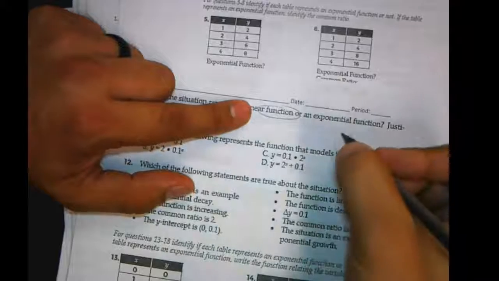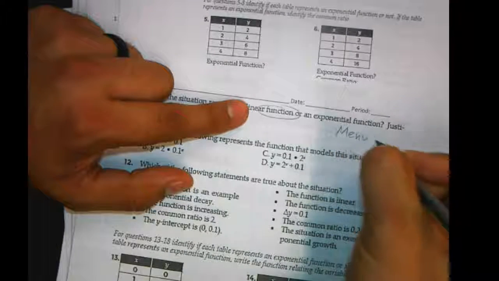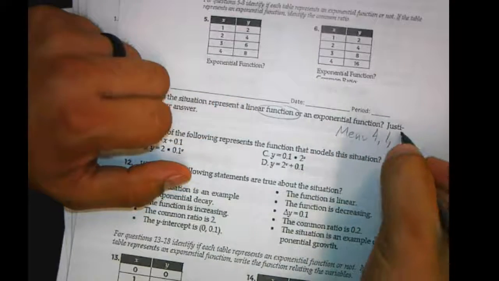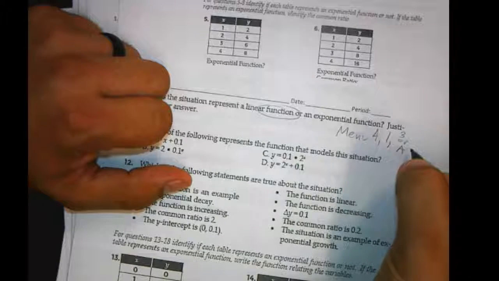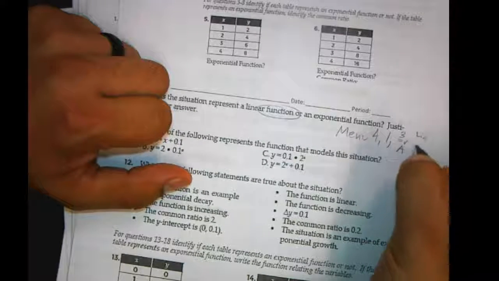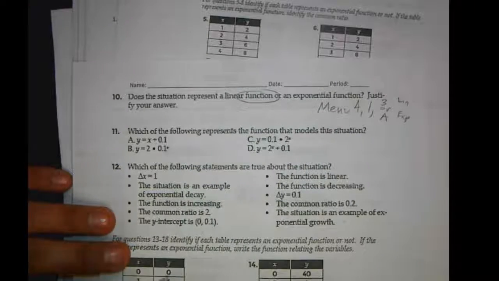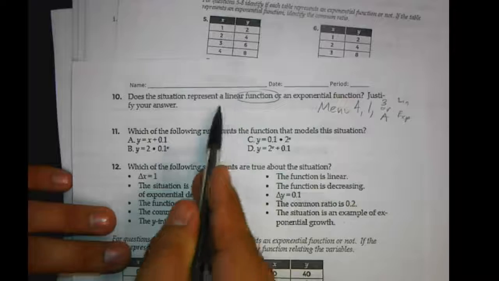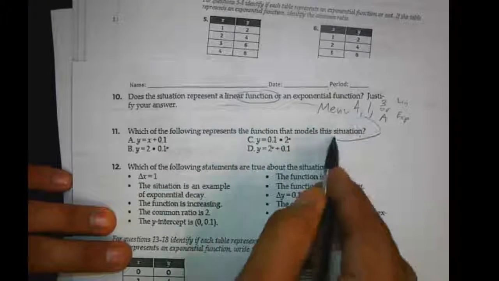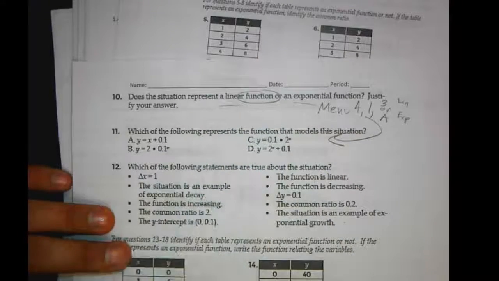And then we type in our stuff under X and Y, and then we press menu 4-1. It's either 3 or A, depending on if it's linear or exponential, right? So once you tell me if it's linear or exponential, then you're going to tell me what's the equation. It's multiple choice, okay?